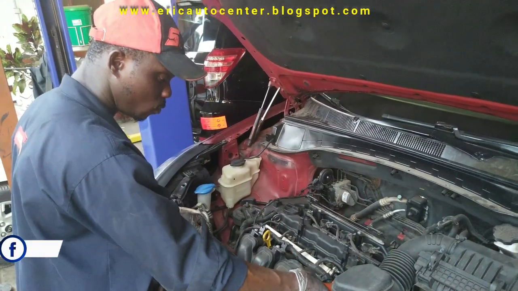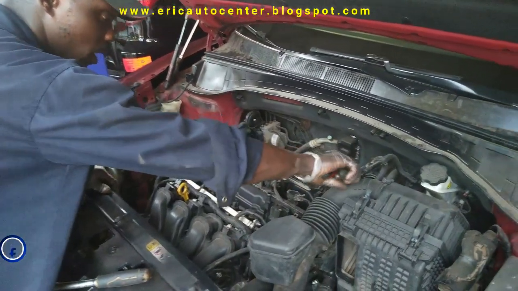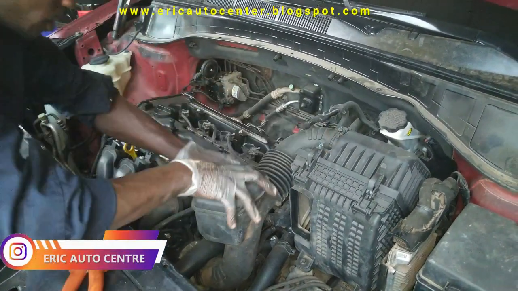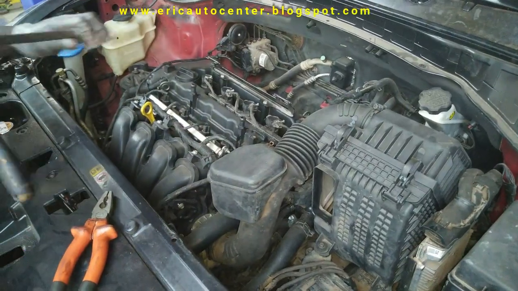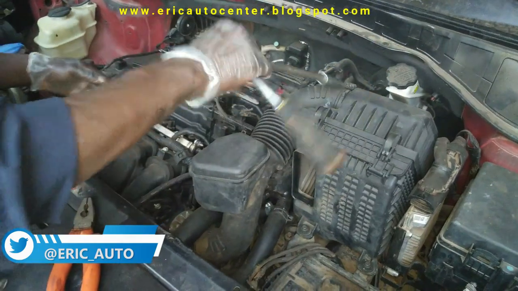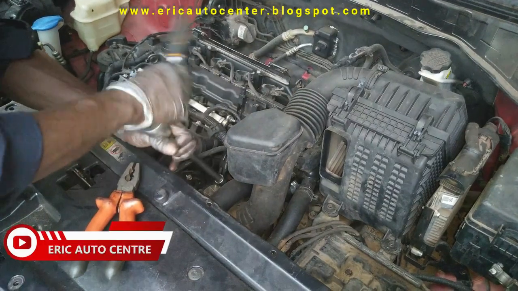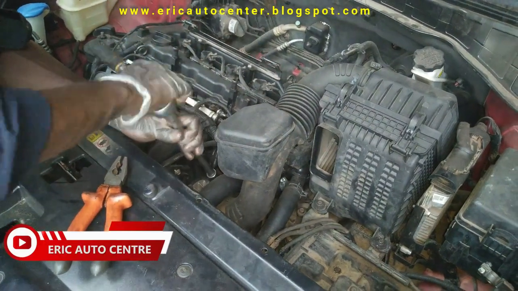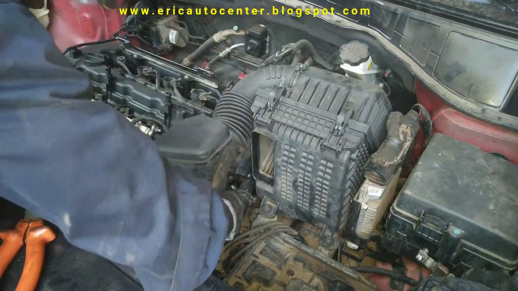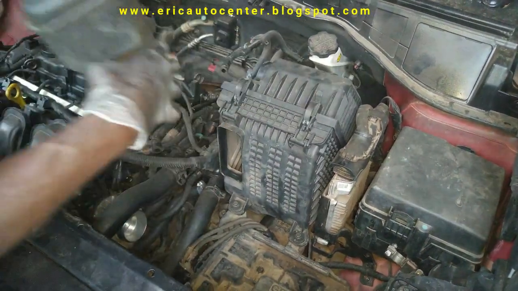Okay, so we are going to bring out the air cleaner and the inlet manifold before we can get access to change the alternator. We first have to release the tank clip. Okay, so I have done that. I have to bring out the air cleaner hose.